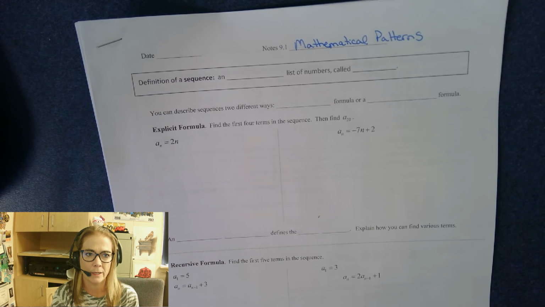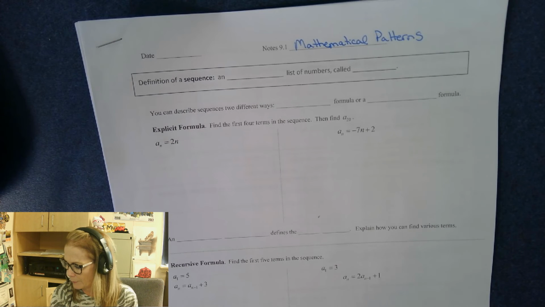So it's really important to get on board with this because these type problems aren't just something you can figure out or do on your own. You kind of have to know the algorithm for solving them. So pay attention. 9.1 and 9.2 will be on a video.